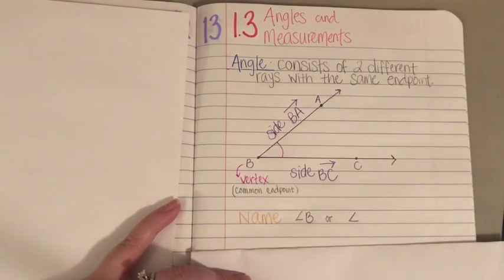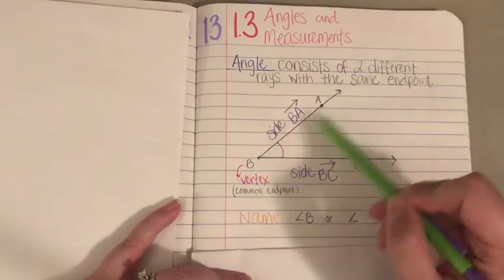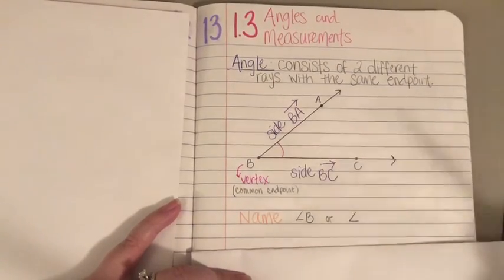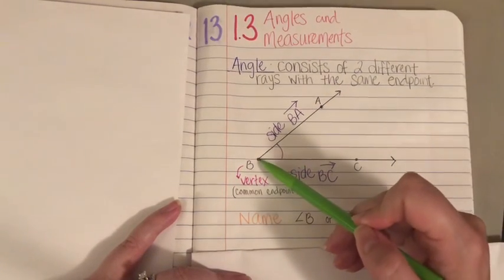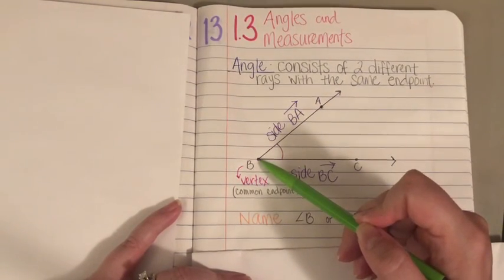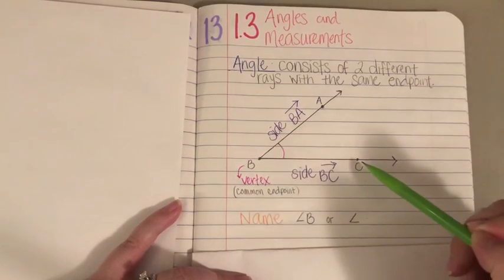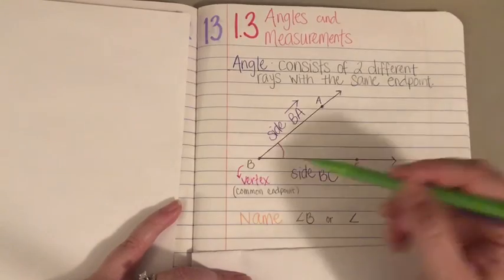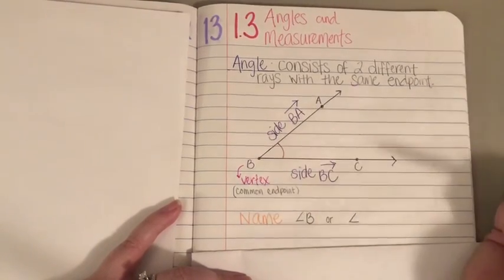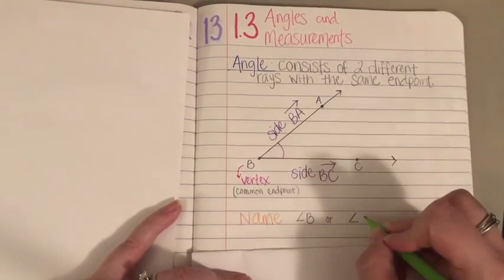I would use the three that make it up, so 1, 2, 3. And notice the order that I went in. I always like to kind of find the top of the angle, then you must put the vertex in the middle, so it always has to have the vertex in the middle, and then I like to go out to the side at the bottom. But you could go bottom, middle, top. It doesn't matter, okay?